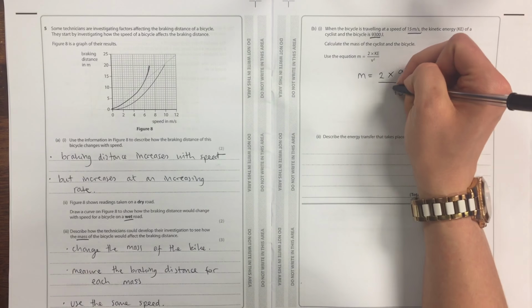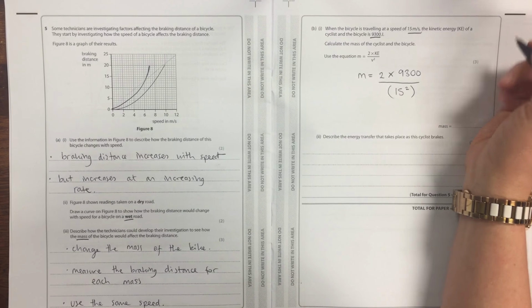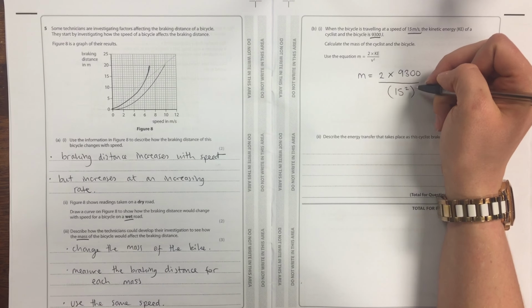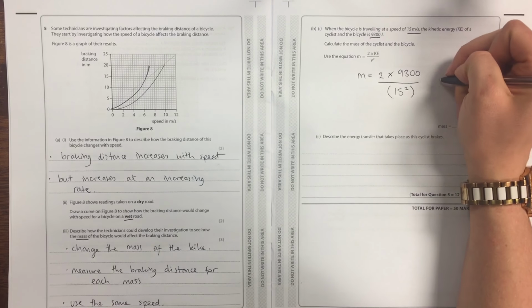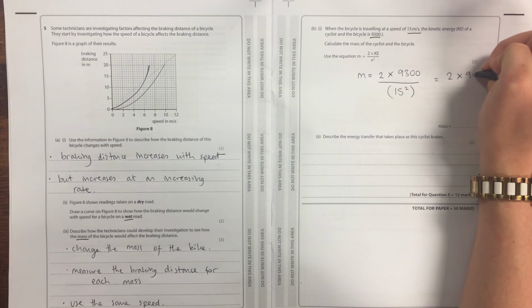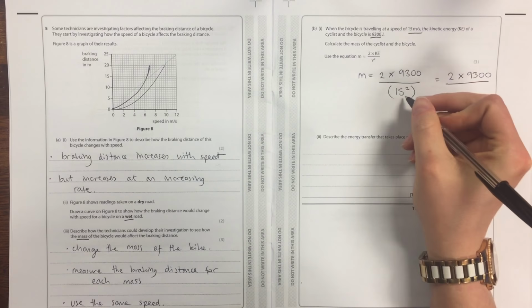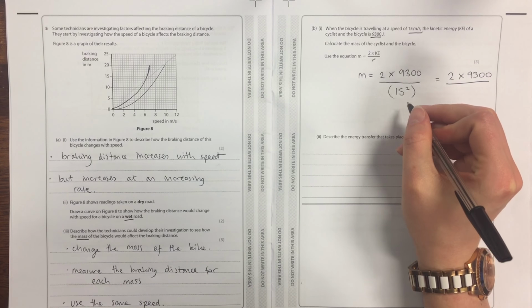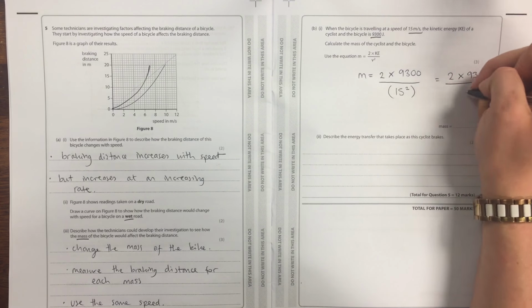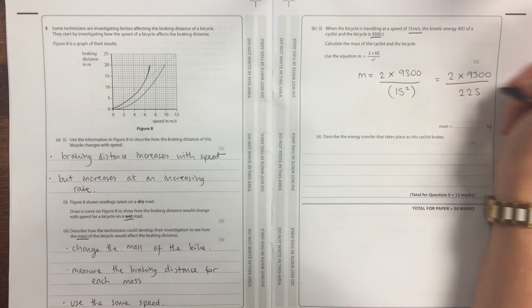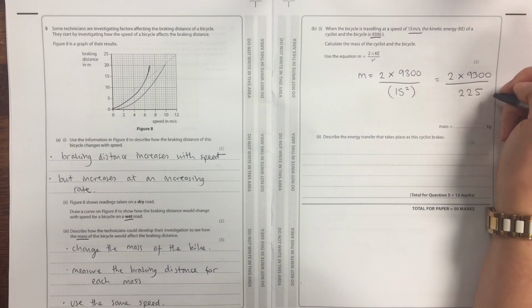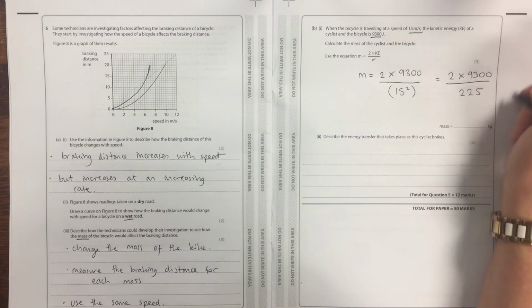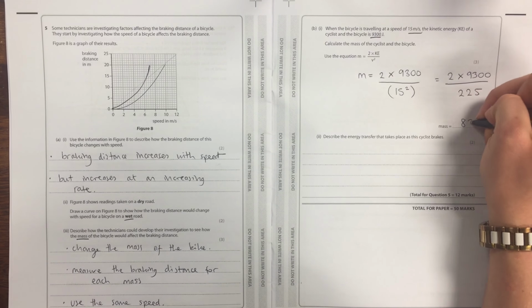Be really careful here. Use brackets in your calculator. Your calculator isn't clever enough to work out what bit you're squaring. So I would then write 2 times 9,300 divided by what 15 squared is. So I put that into my calculator, that's 225. So you get a mark for that bit as well. And then the final mark, putting that into your calculator, is 83 kilograms.